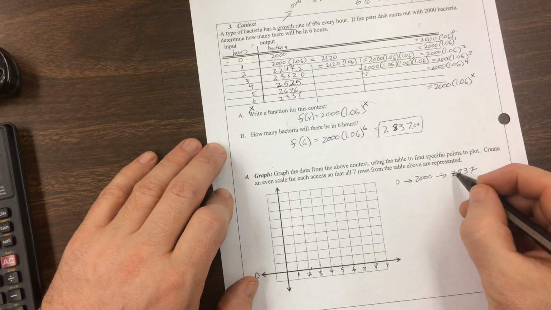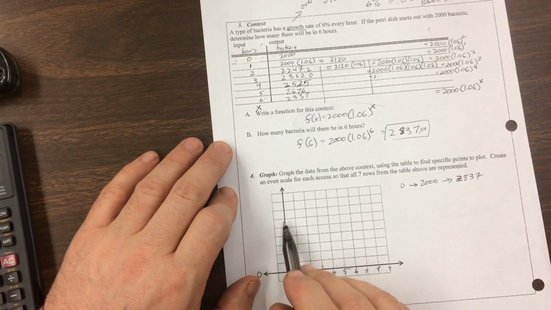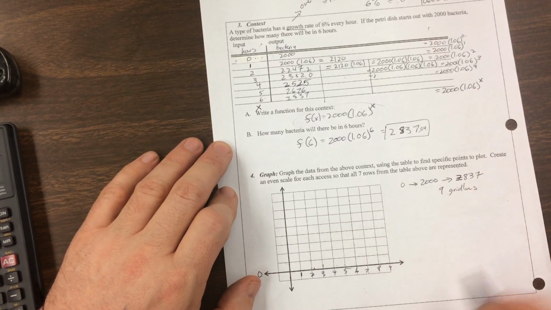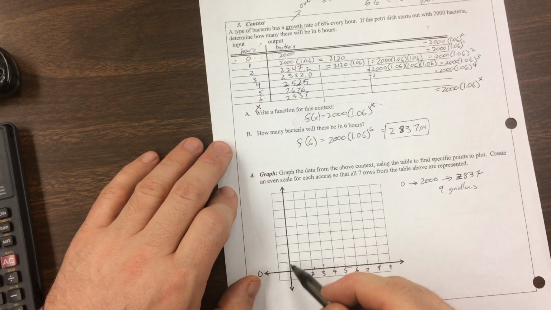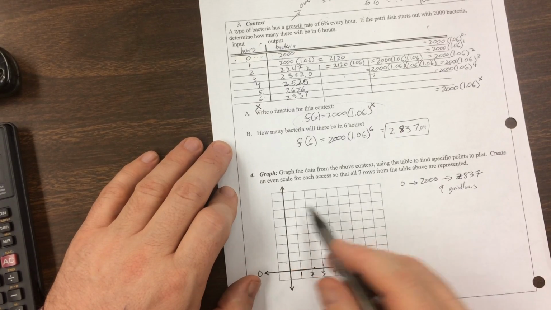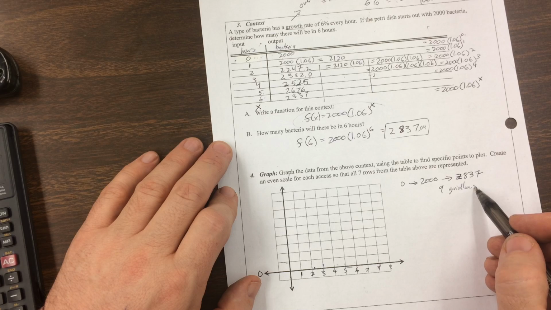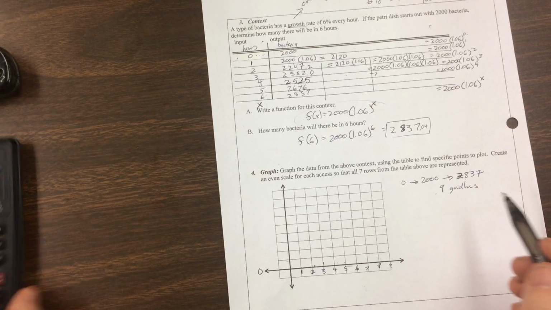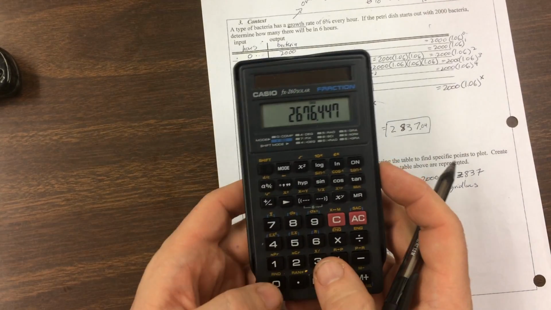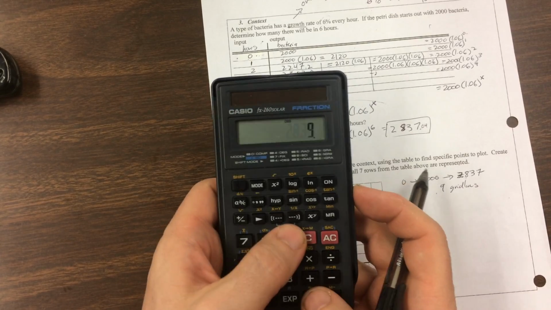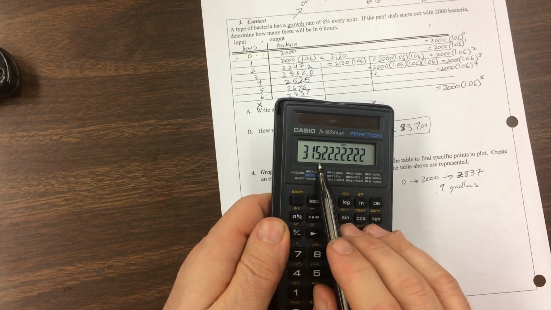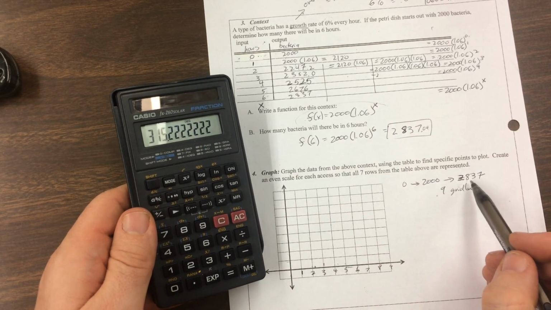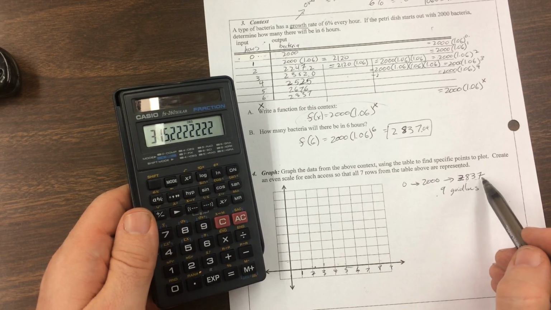2,837. Now, I'm looking at 1, 2, 3, 4, 5, 6, 7, 8, 9 grid lines. 9 grid lines. So I'm going to see what can I count by, so that in 9 grid lines I'm going to reach this. Well, let's see. If I do 2,837 divided by 9, that's 315. So that means if I count by 315, I'd get exactly up to 2,837, right?